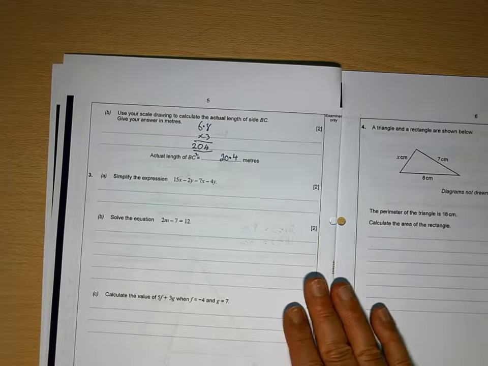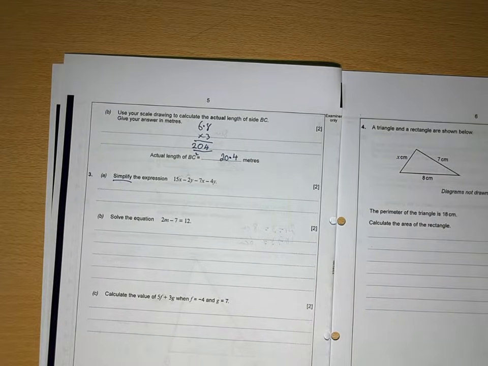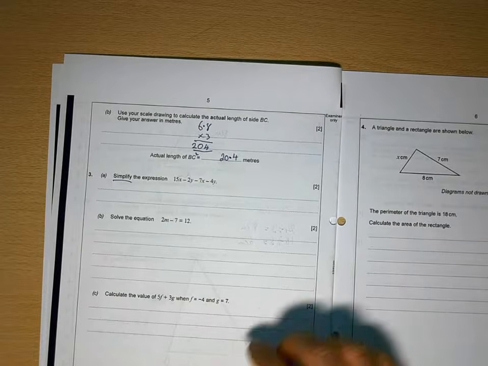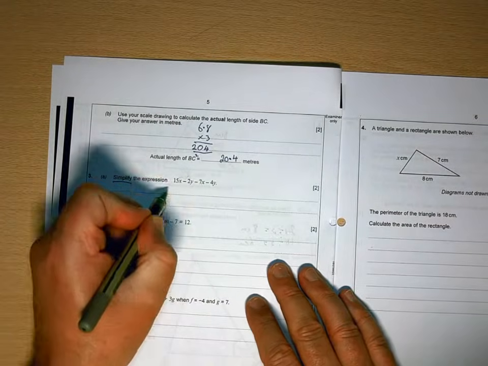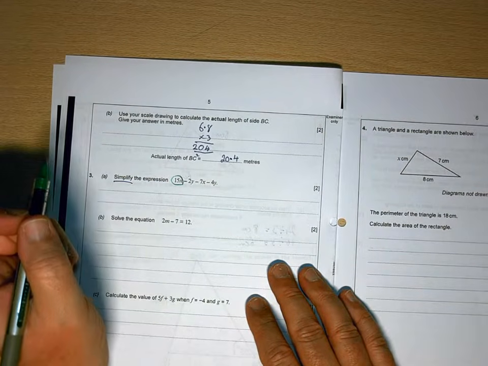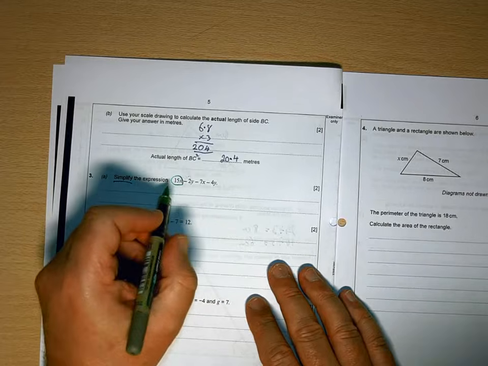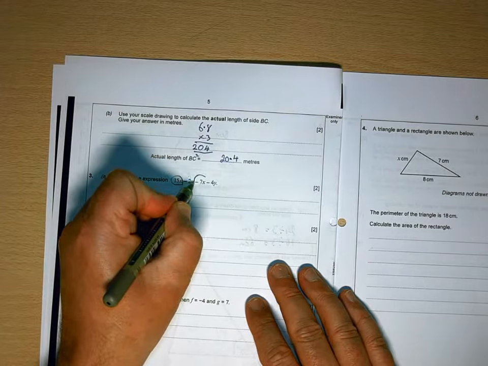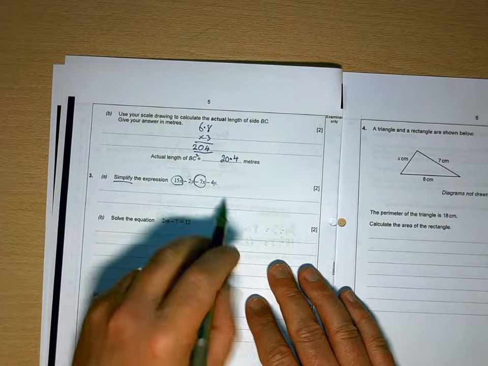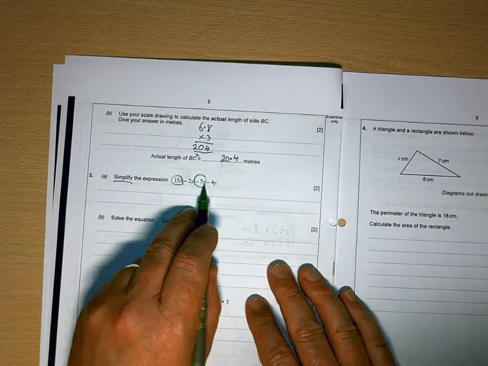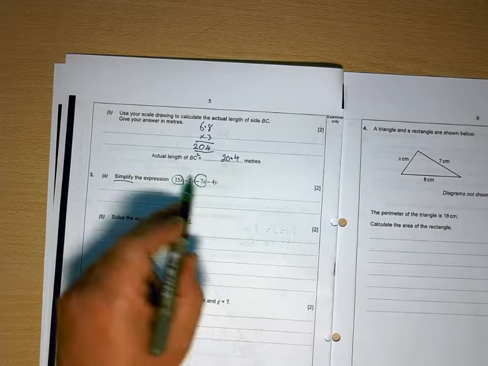Question 3. Simplify. So there's no equals in this. There's nothing that we can get a final answer. We've just got to tidy it up. The way that I teach this is I make you group together your terms with the same letters, and each part has got 3 parts to it. So each part of the expression has got a sign, it's got a magnitude, a number telling you how big it is, and then the variable, the letter it's attached to.